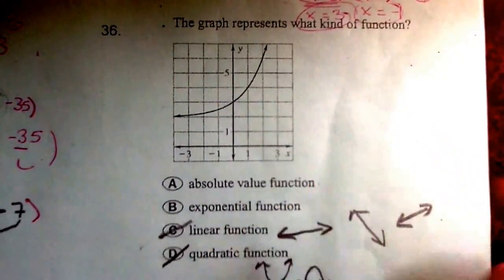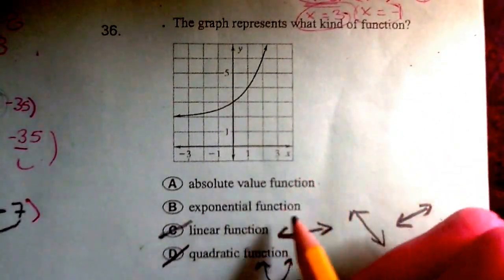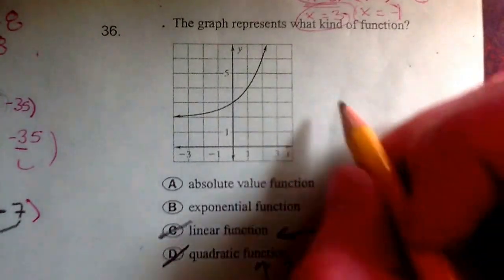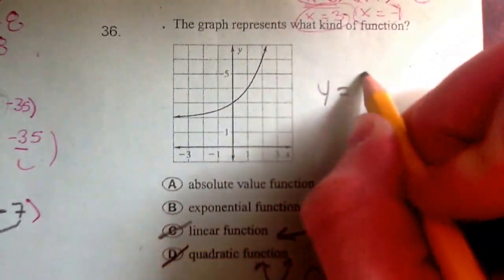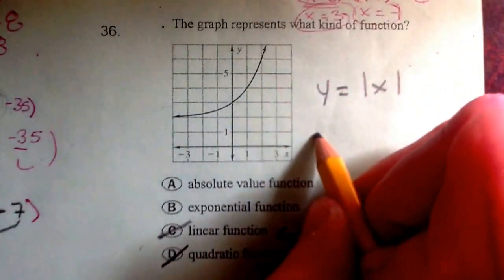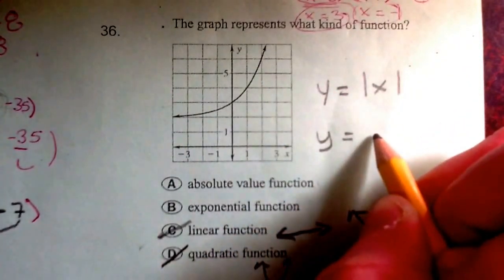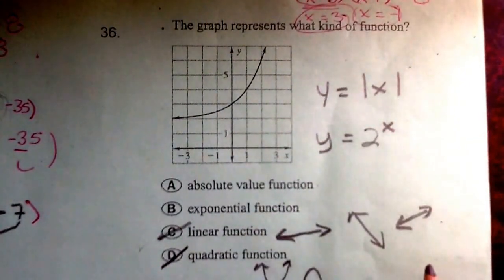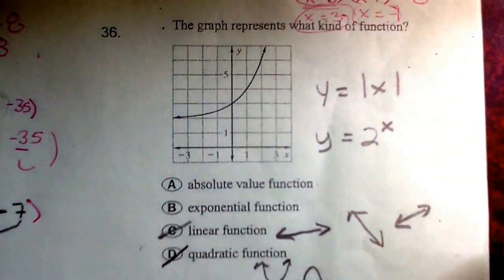Okay. So I have two choices left, absolute value function or exponential function. Well, an absolute value function would look something like this: y equals the absolute value of x. And an exponential function would be something like y equals some number, let's just say 2 for right now, raised to the x power. Okay. So these are my two choices.